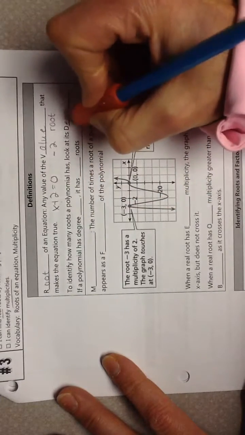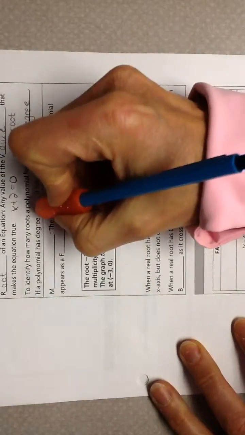To identify how many roots a polynomial has, we want to look at its degree. If a polynomial has a degree of 3, then it has 3 roots.